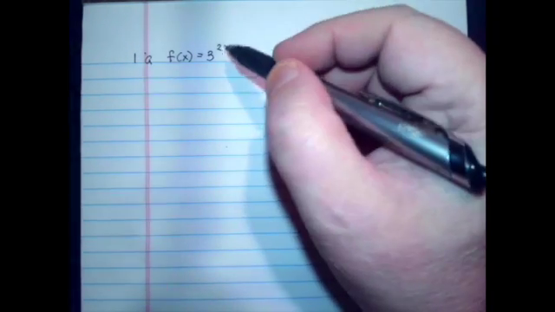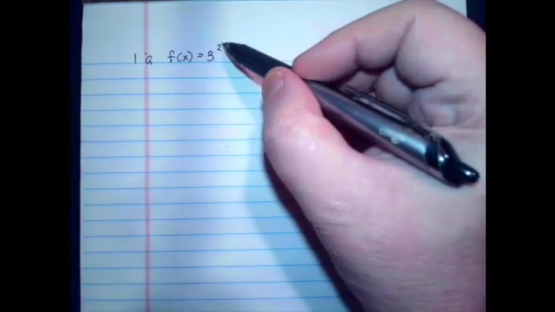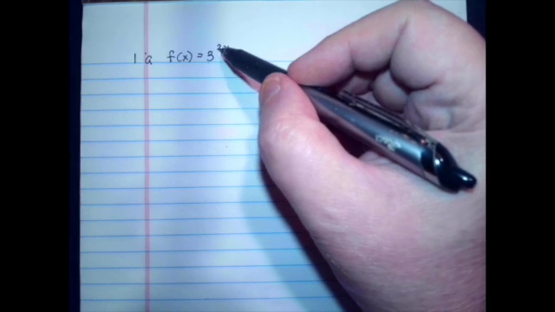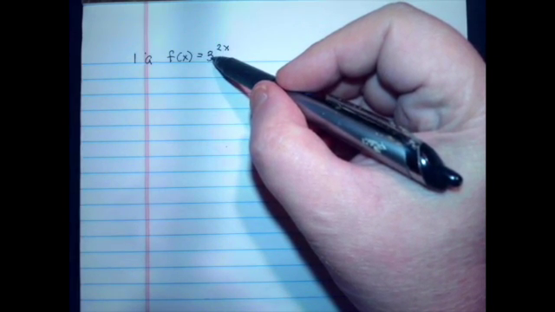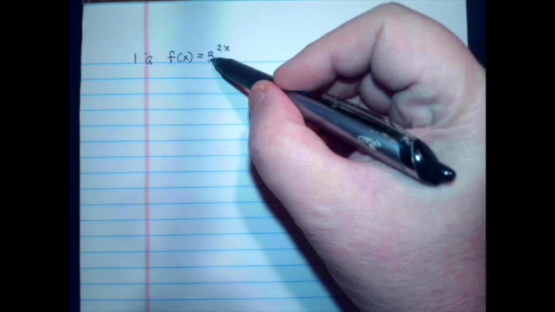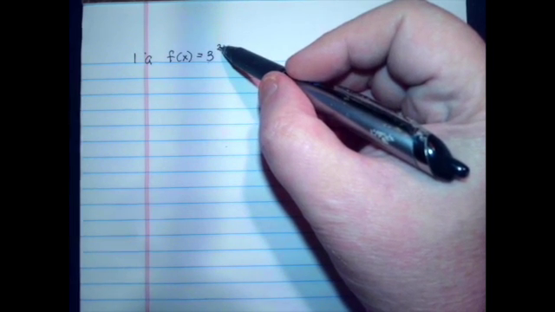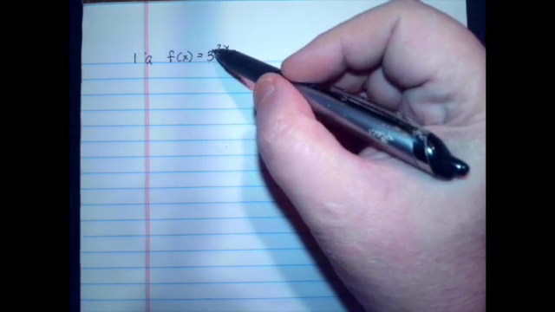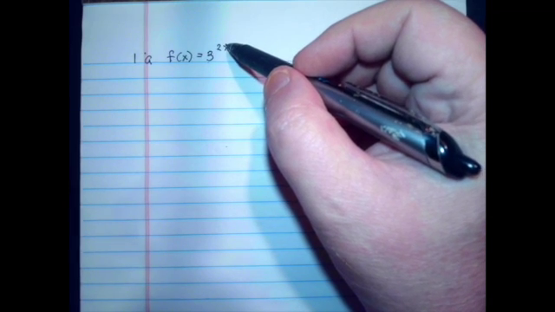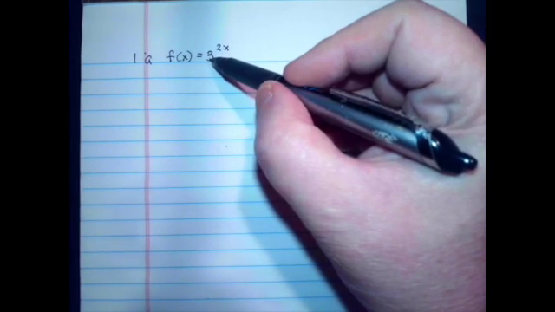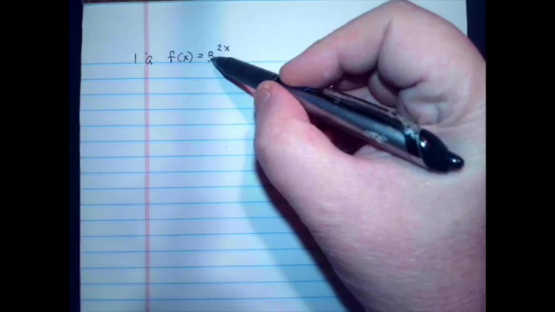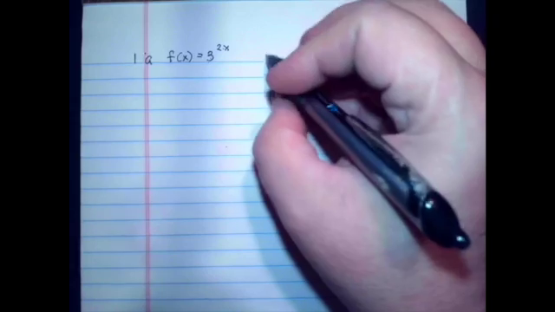In 1a, we were asked to differentiate f of x equals 3 to the 2x. Well, we have a base and an exponent. In the case where the base is a function and the exponent is a constant, we have a power function and we use the power rule to differentiate. But what we have is a constant in the base and a function in the exponent. Therefore, we know that this is an exponential function.